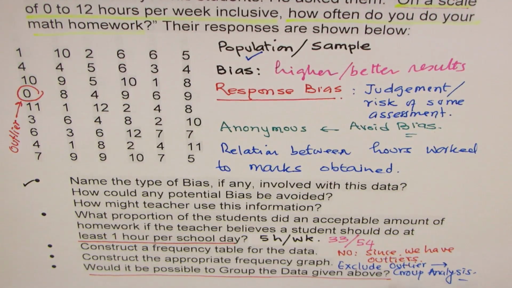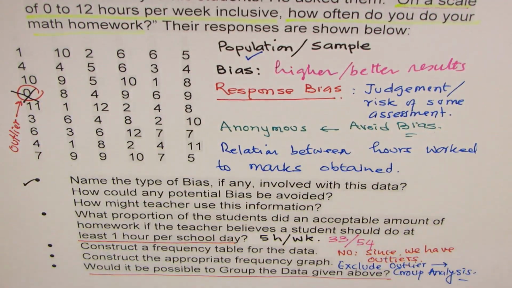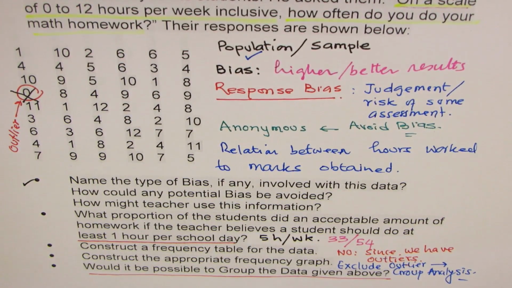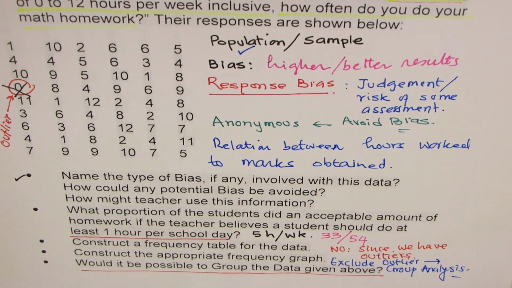So in the coming example, in this video, later half, we'll exclude this 0 and then rearrange the information and represent it as group data. Does that make sense to you? So let's move on and see how to create frequency tables and draw appropriate graphs.